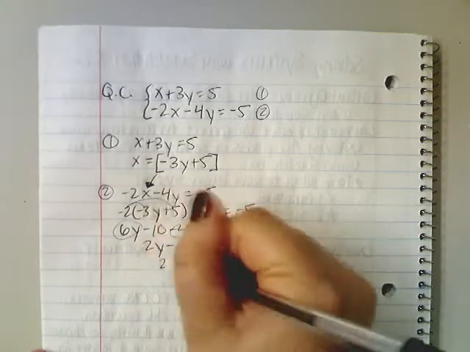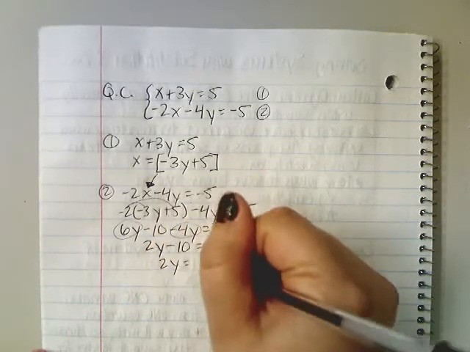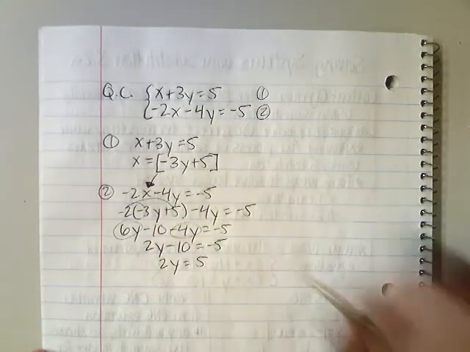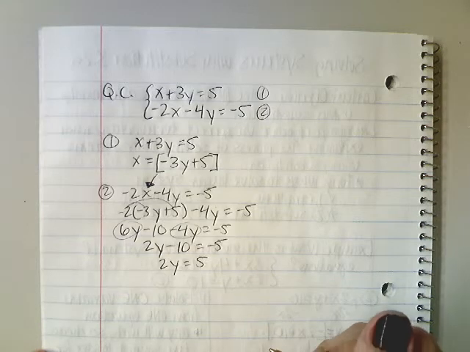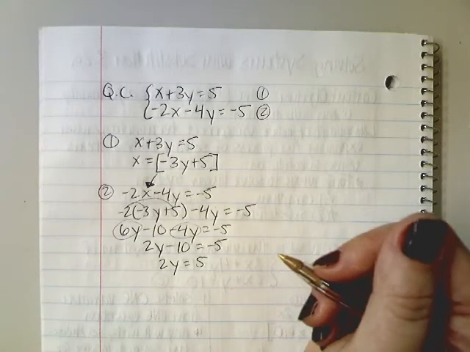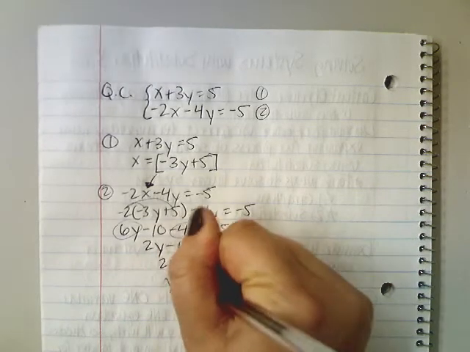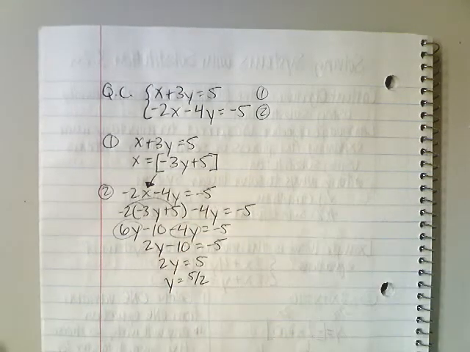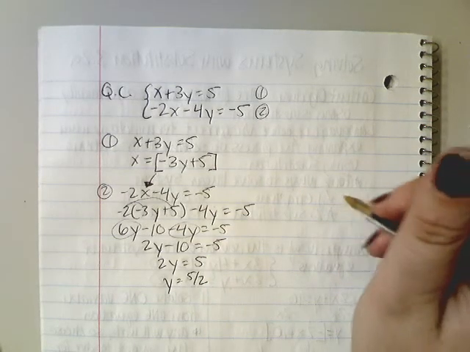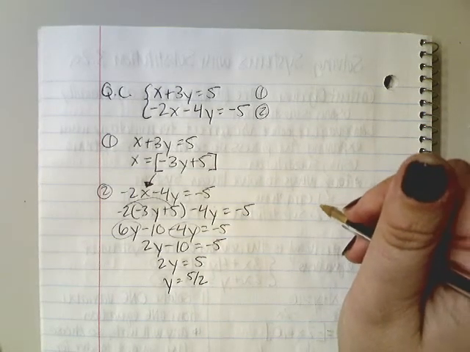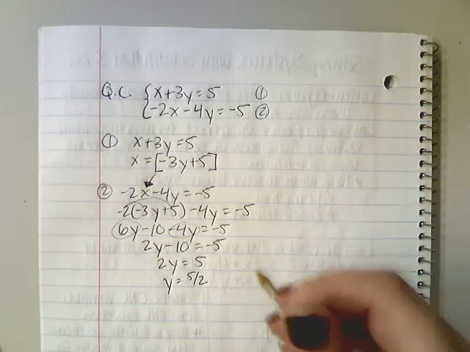I add 10 to both sides, and I get 2y is equal to positive 5. And my last step is to divide by 2, and I get y is equal to 5 over 2. Now my next step, I have my y value. I'm going to plug it back in to an equation to solve for my x value.